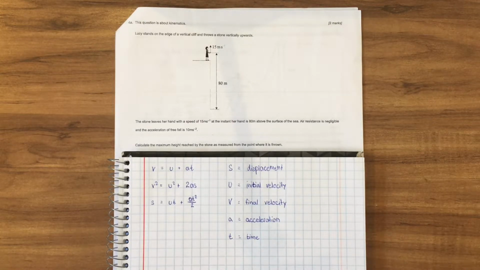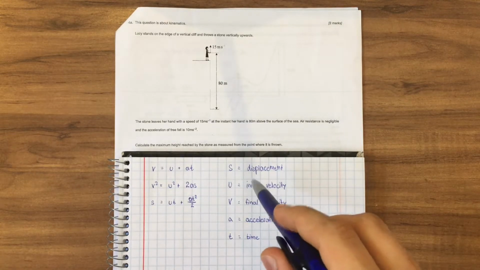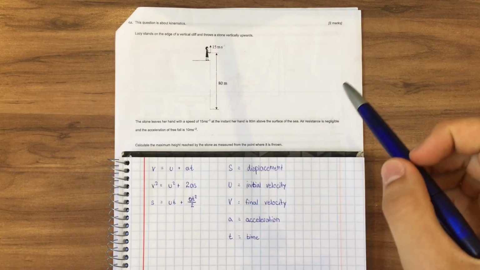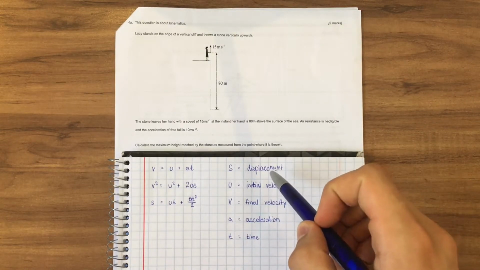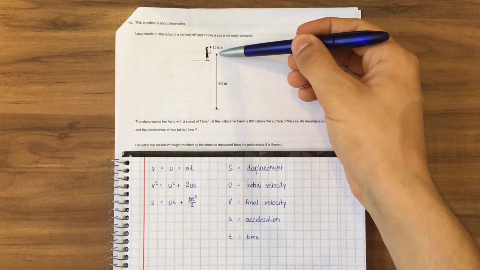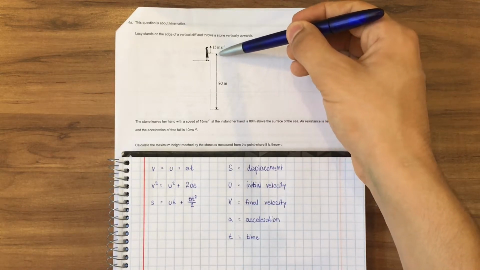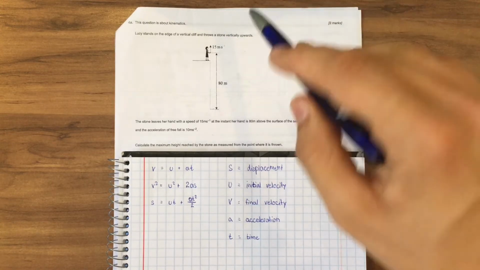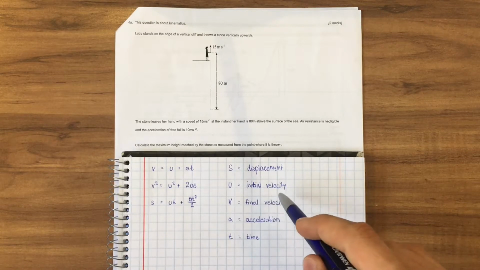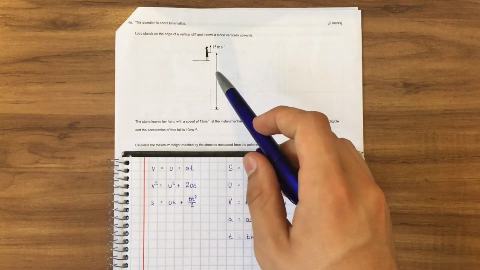What we want to do now is see what we got from our Suvat variables. Do we have the displacement? Kind of. We do have the displacement from the point where the stone is released, but we do not have the displacement of the stone going up. So we kind of have part of the displacement. Do we have the initial velocity? Yes, we do, 15 meters per second.